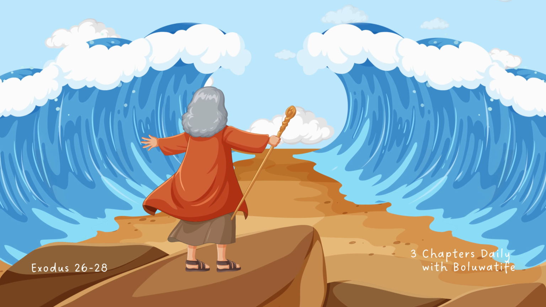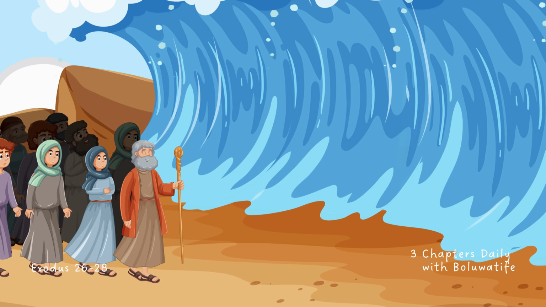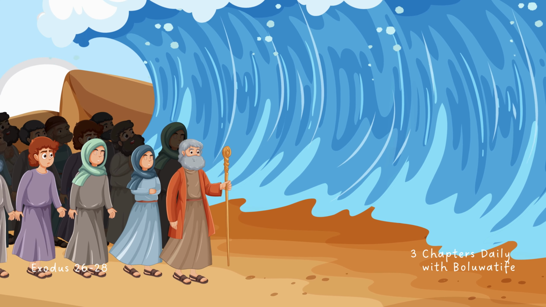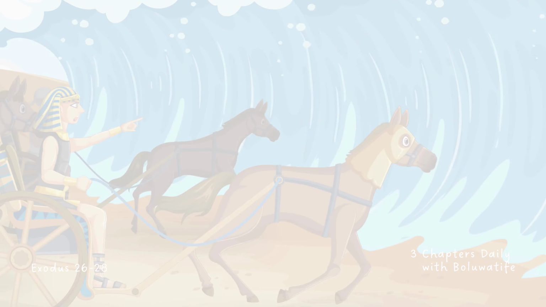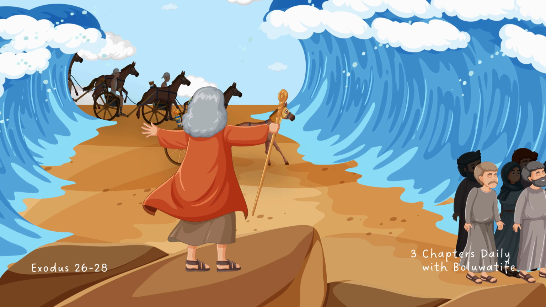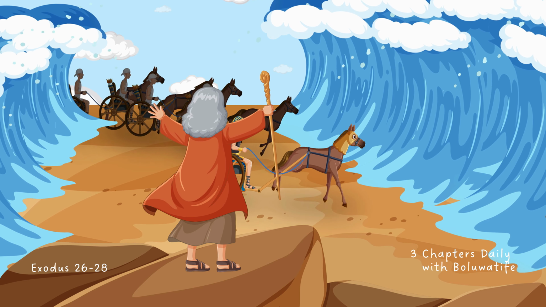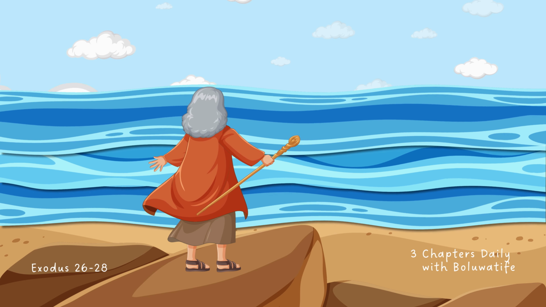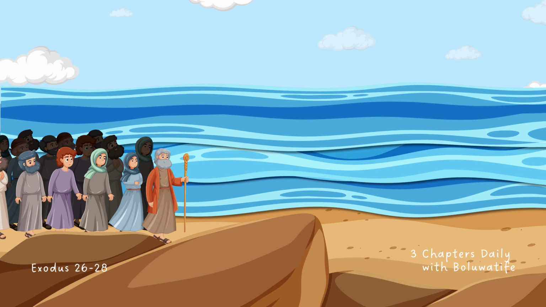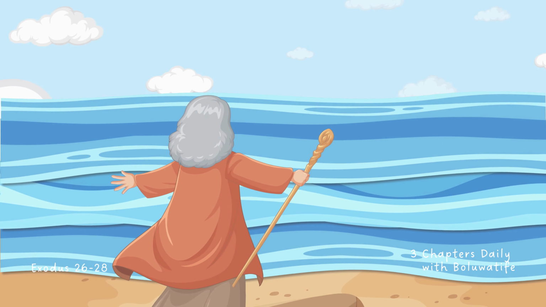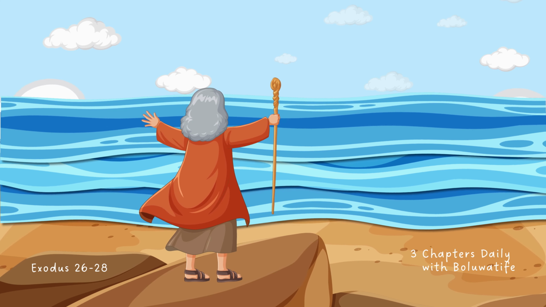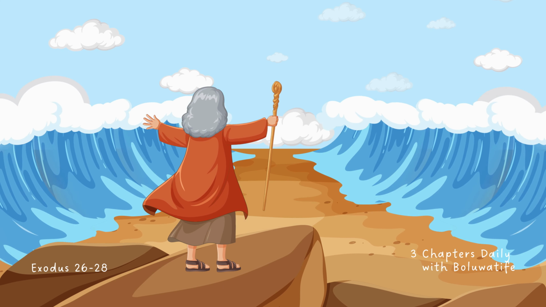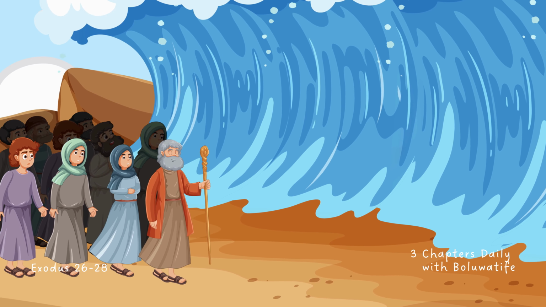Exodus 28. And take thou unto thee Aaron thy brother, and his sons with him, from among the children of Israel, that he may minister unto me in the priest's office, even Aaron, Nadab and Abihu, Eleazar and Ithamar, Aaron's sons. And thou shalt make holy garments for Aaron thy brother for glory and for beauty. And thou shalt speak unto all that are wise-hearted, whom I have filled with the spirit of wisdom, that they may make Aaron's garments to consecrate him, that he may minister unto me in the priest's office.